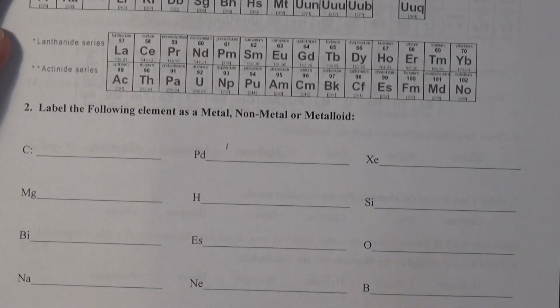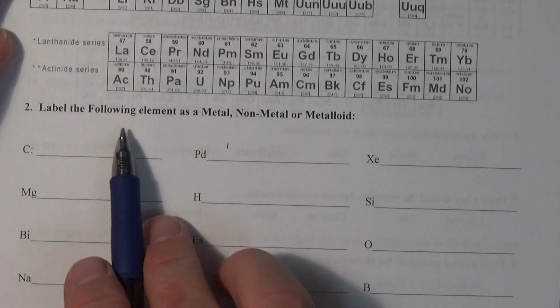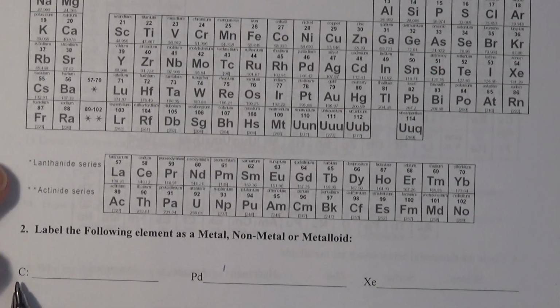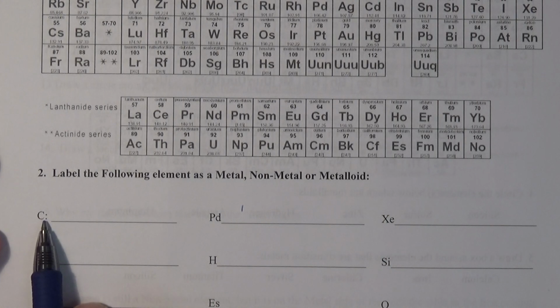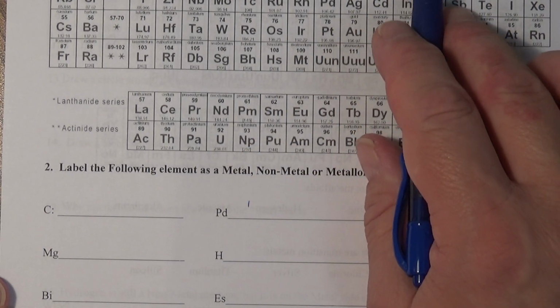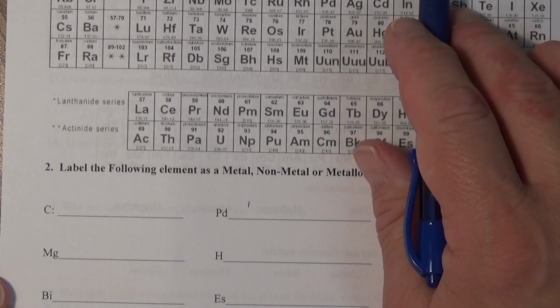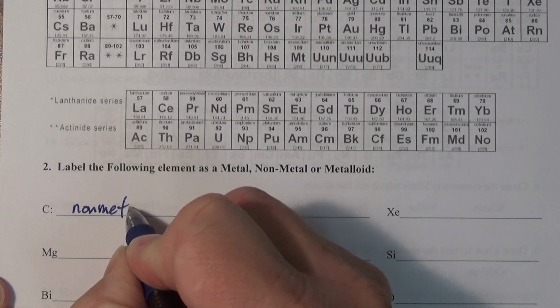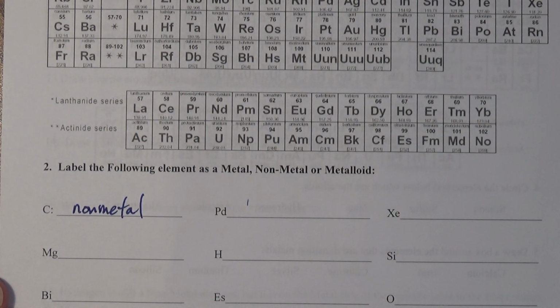Now down in this section down here, trying to move along quick for you, label the following element as a metal, non-metal, or a metalloid. So you find carbon on here. The first one is carbon. And you go find carbon, that's right there. And once you get done coloring this whole thing, you'll see that it is a non-metal. So you'd write in non-metal, okay, in your spot.